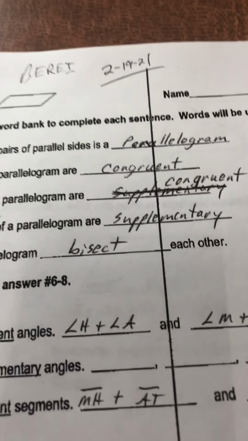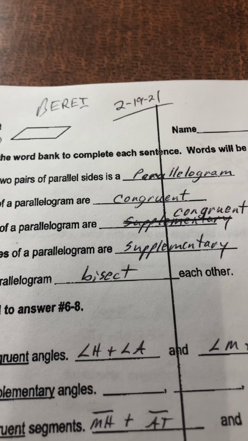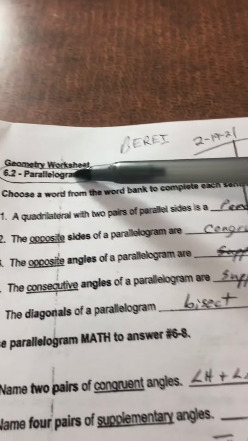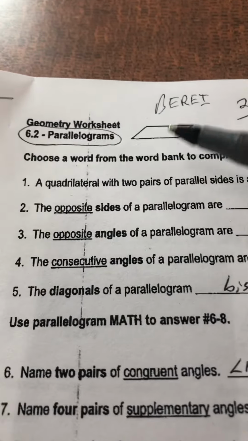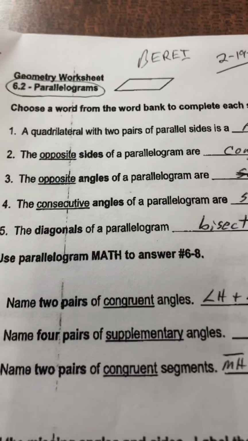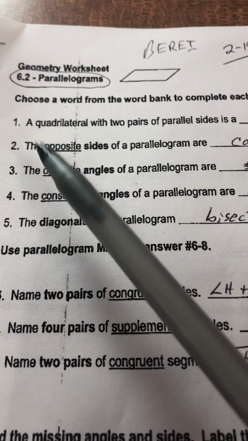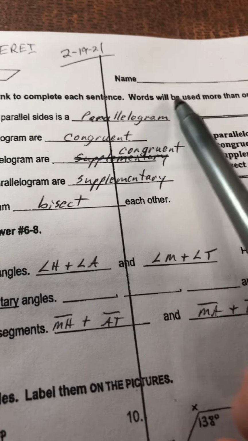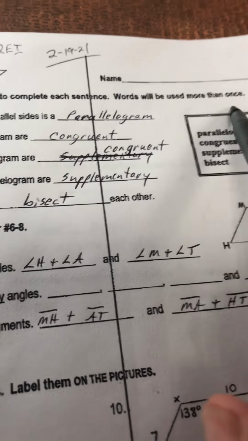Hello, Mr. Barry's class. I'm taking a look at this worksheet that you guys are working on, 6.2 parallelograms, and I'm going to walk you through even more than half of these and talk about them a little bit. Choose the word from the word bank to complete the sentences, and the words will be used more than once. Some of them will.